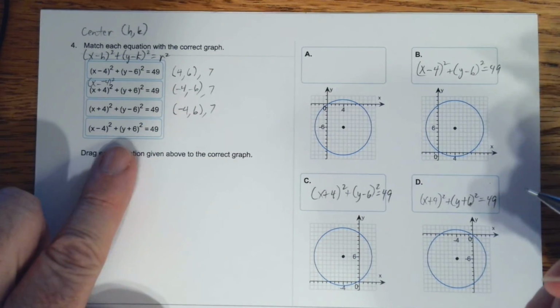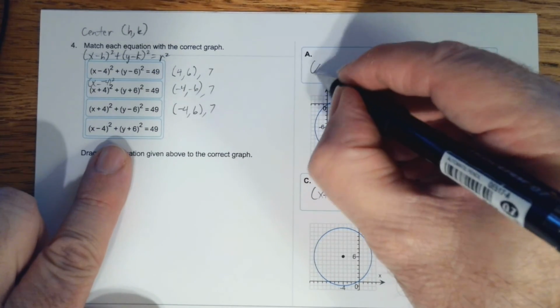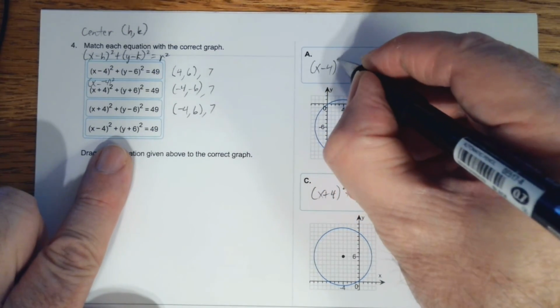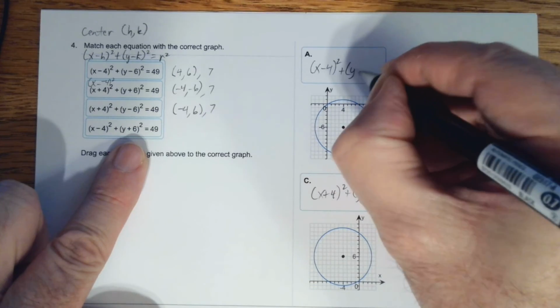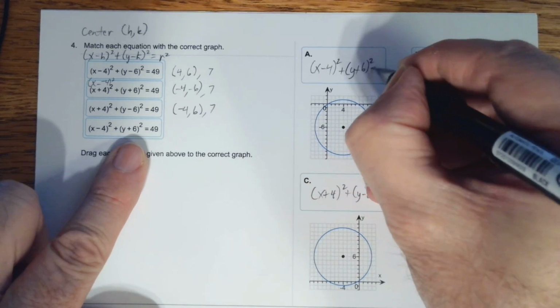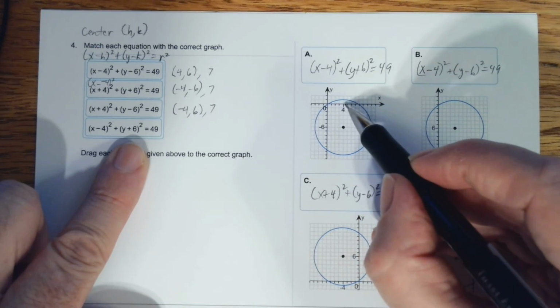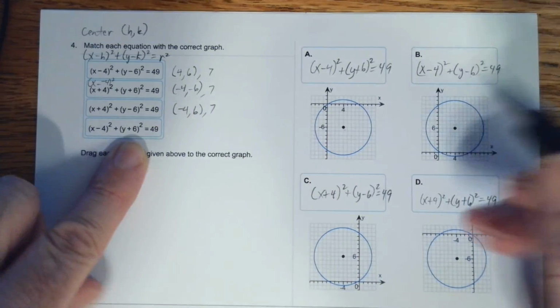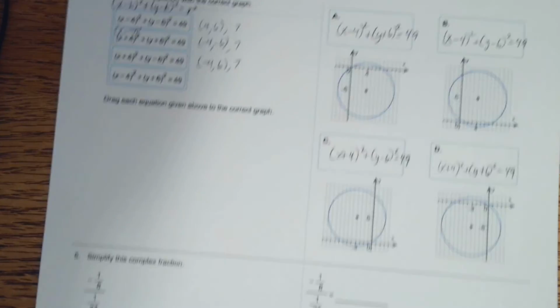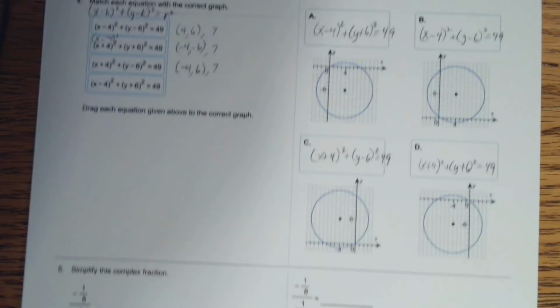And finally, A. I'm not going to do any work. I'm just going to plug it in because it's got to be the right answer. It's only one left. But you can see we should be at (4, -6), and sure enough, that's where our center is. All right, last problem. I think we're good there.